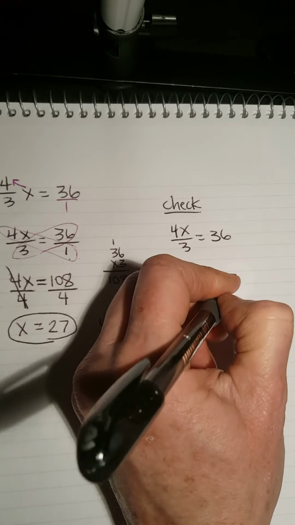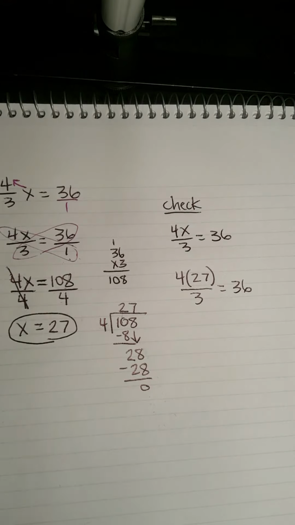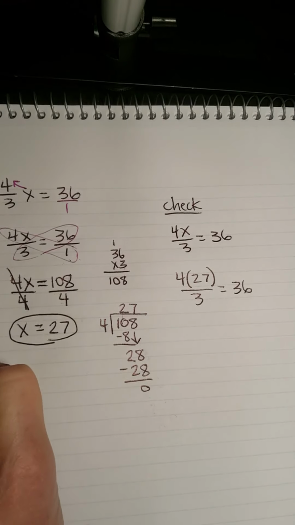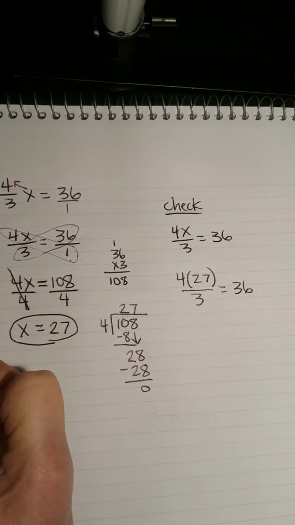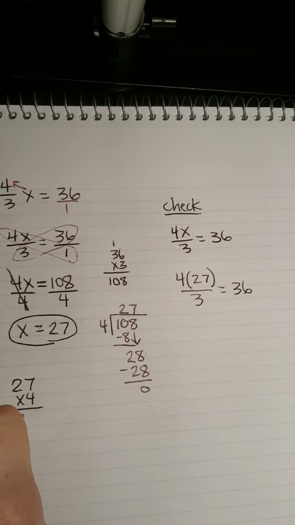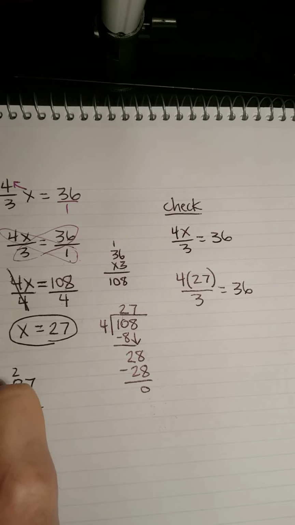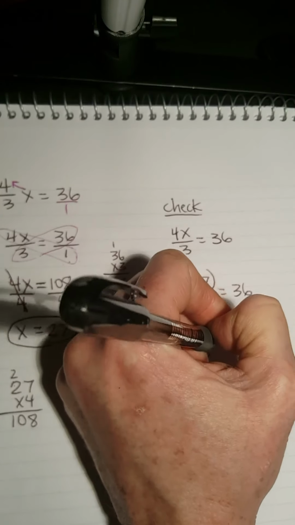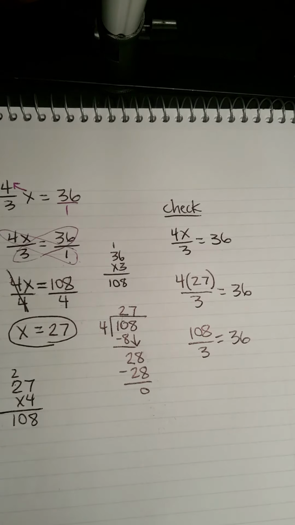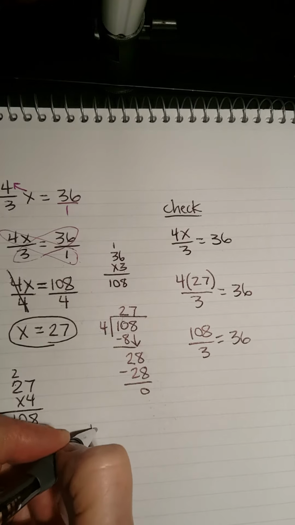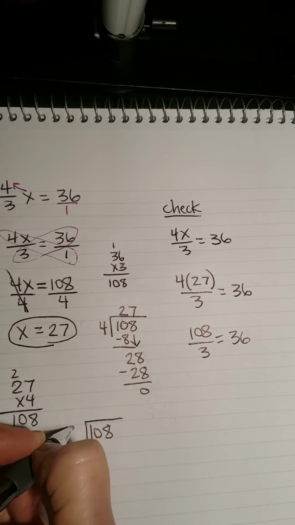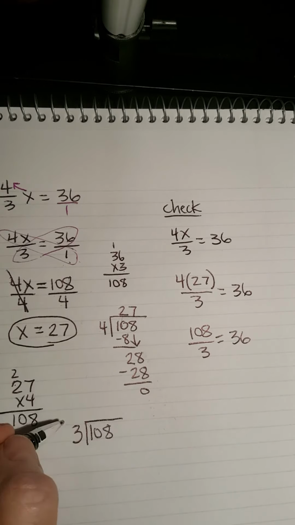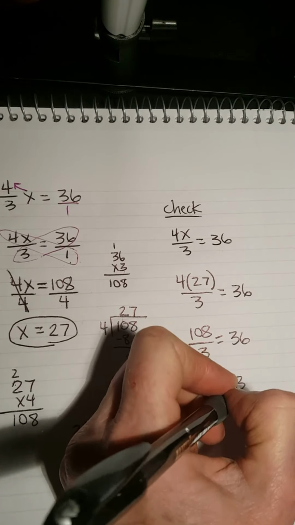So substitute, looks like that. And then I'm just going to do it over here. 27 times 4. And check this piece. So 7 times 4 is 28. 2 times 4 is 8, plus 2 is 10. So this is 108 divided by 3 equals 36. And then we have one more step, which is to take 108 and divide it by 3 this time instead of by 4. And we should get 36.